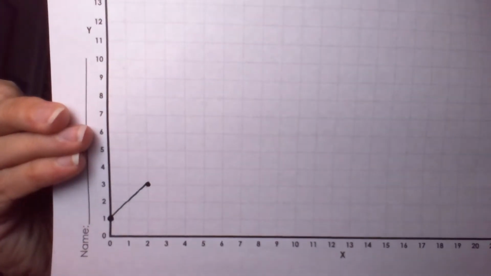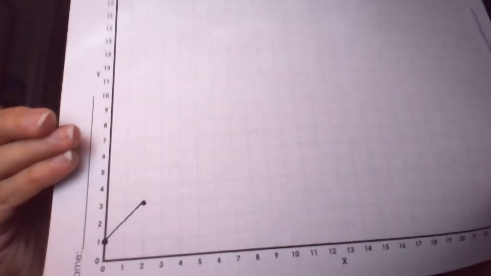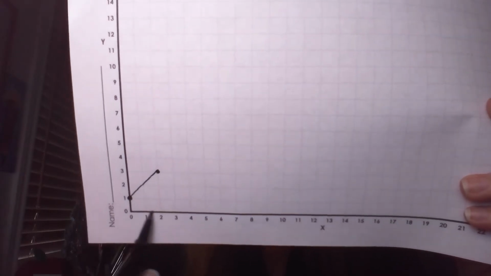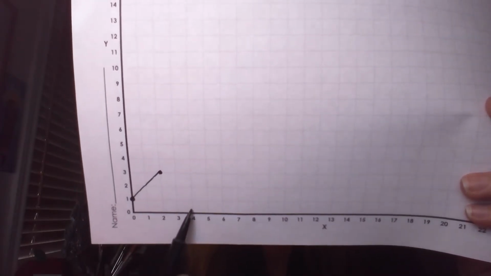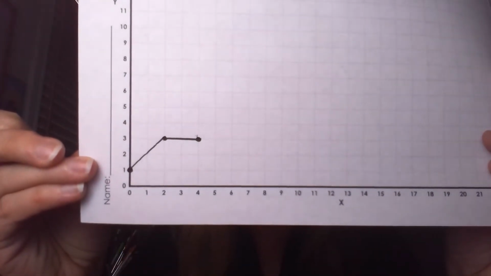I don't know why I don't have a ruler in my office, but I connect my dots, a little ripply. Then you just move to the next one, which would be 4, 3. So on the x line, I go over 4, and then up 3. Put a dot, and nicely connect those lines. Ta-da!